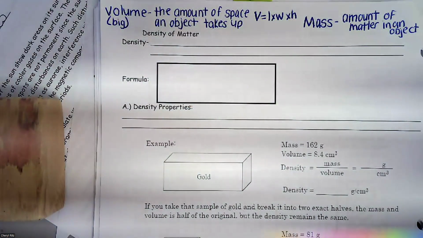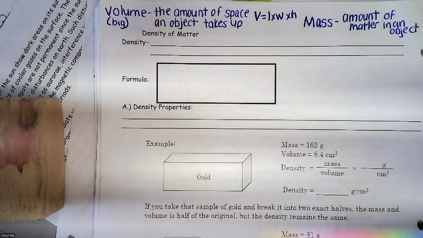So mass is the amount of matter in an object. And then what is density? I know you guys know it. If something's very dense, what's going on with it? It is gonna be heavy, but why is it heavy? It has more particles. The more dense it is, the more particles it has in the area you're talking about.